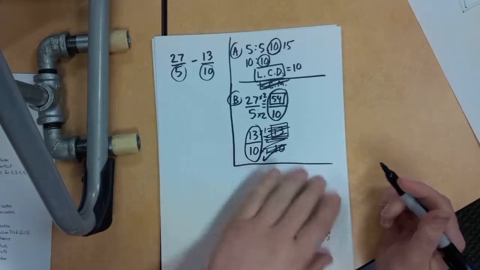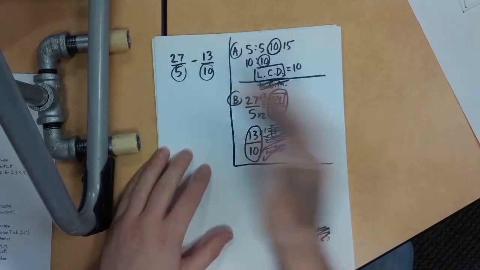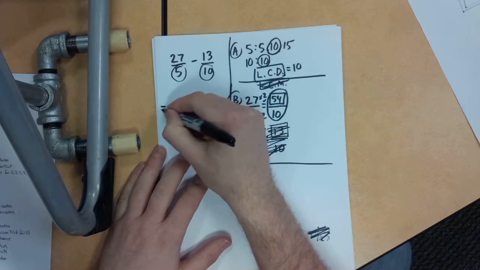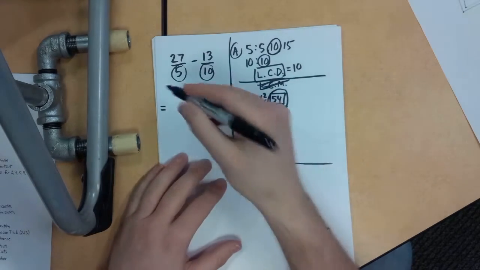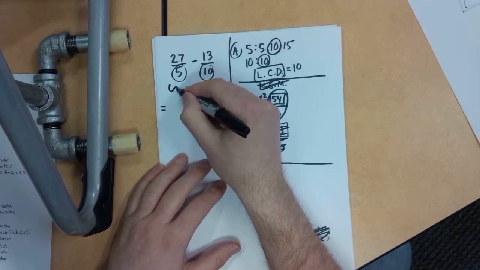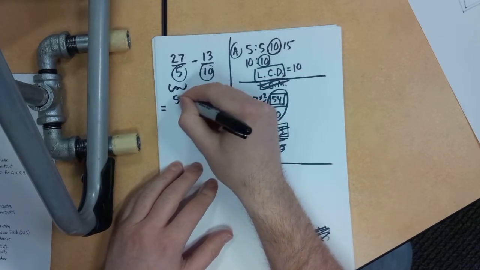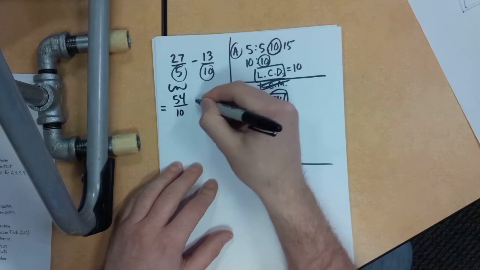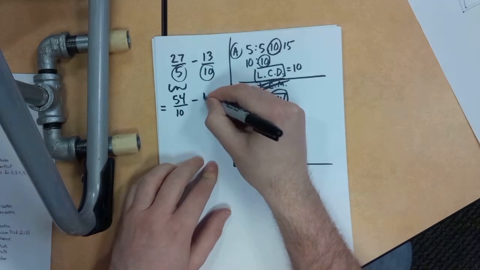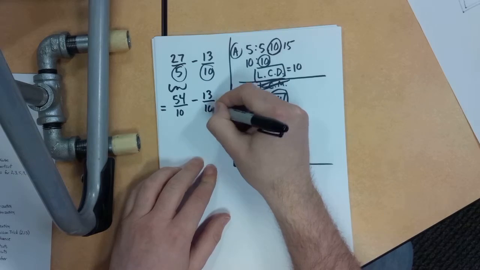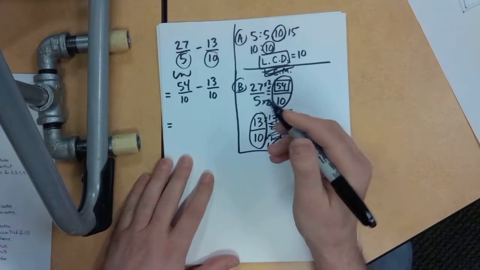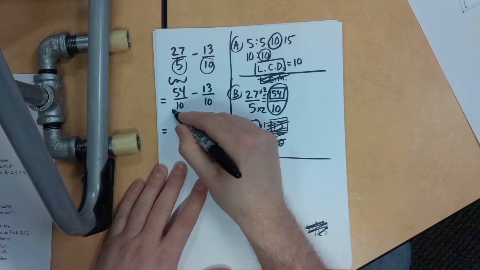It's a square cloud. I'm going to go back into my work side and replace those things that I changed. So 27 divided by 5, we renamed to be 54 divided by 10. 13 divided by 10 was not changed at all. Here's that big step right now. This is super important.